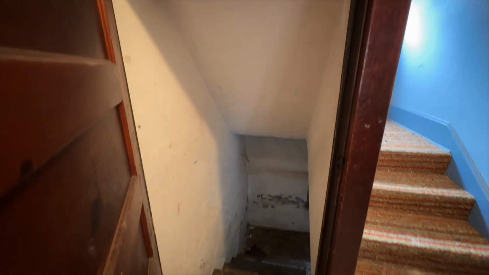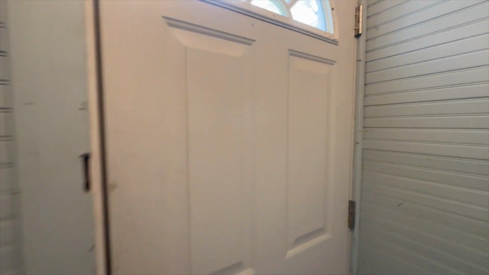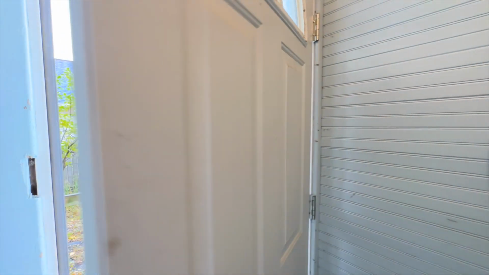On these stairs, you're gonna access the basement. Basement is a basement. It's not in really good condition. From this door, you access the back door. That back door will be the only access to the apartment on the second floor.